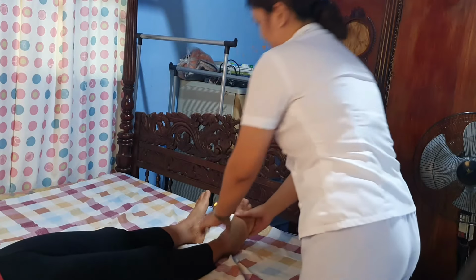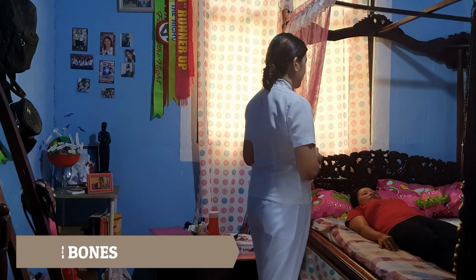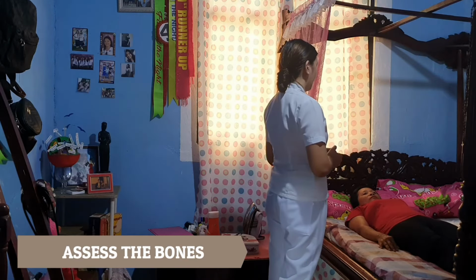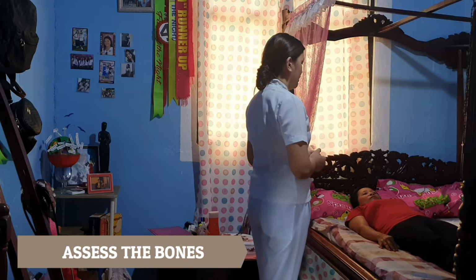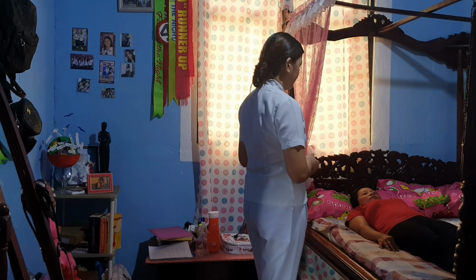Okay. So let's now proceed in assessing the bones of my patient. So first, we need to inspect the skeleton for structure. Okay, ma'am, next is that I'm going to inspect your skeleton for structures. So can you sit for me, ma'am?